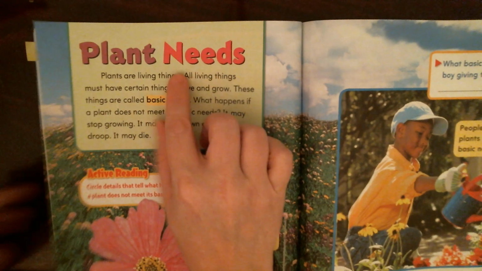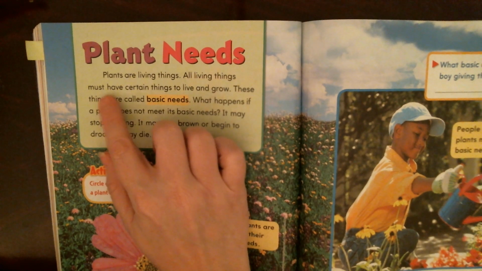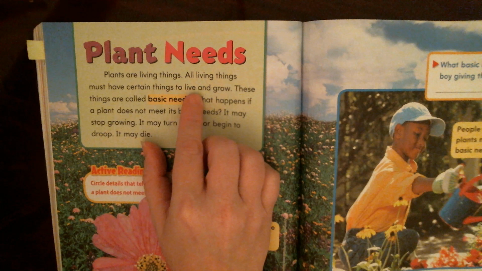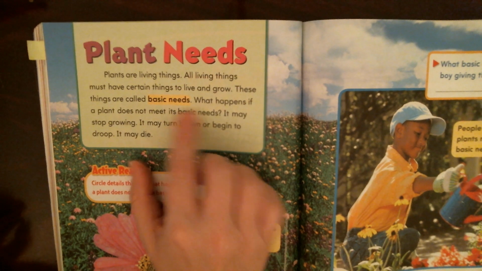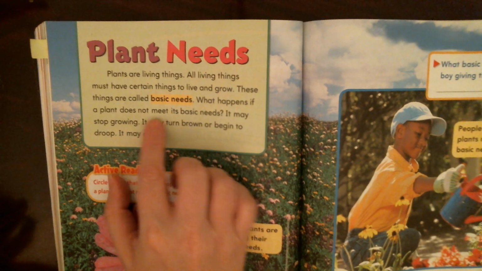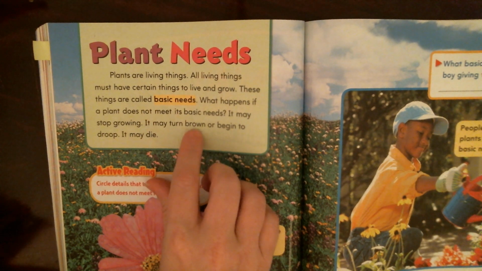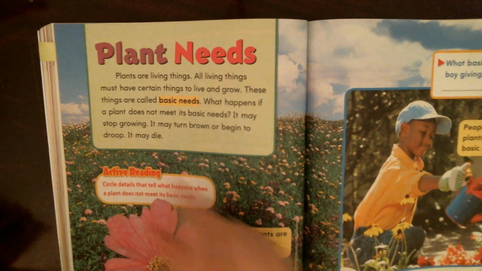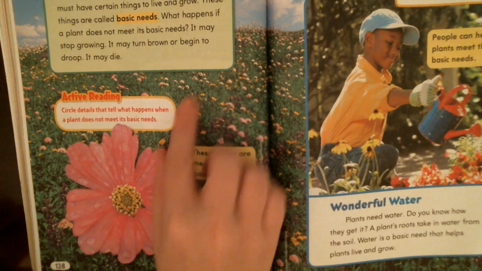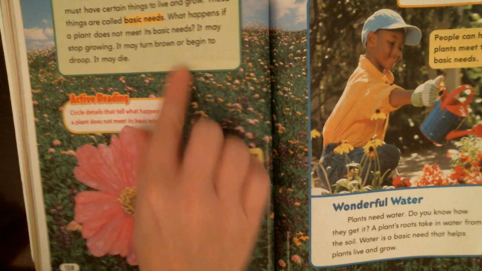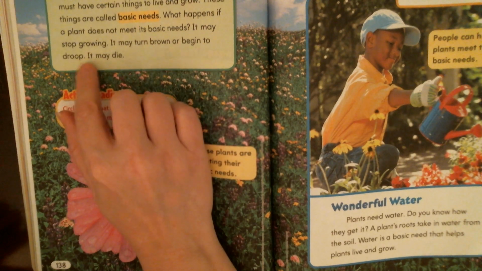Okay, plant needs. Plants are living things. All living things must have certain things to live and grow. These things are called basic needs. What happens if a plant does not meet its basic need? It may stop growing. It may turn brown or begin to droop. It may die. These plants are meeting their basic needs. We can tell that because they're growing. If they weren't, they would stop growing, turn brown, droop, and die.